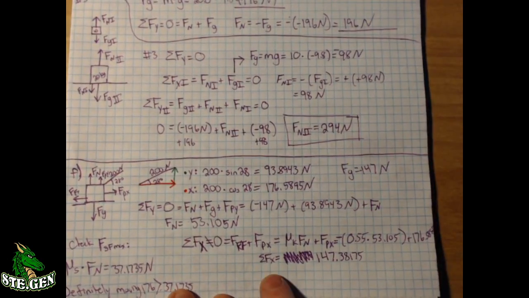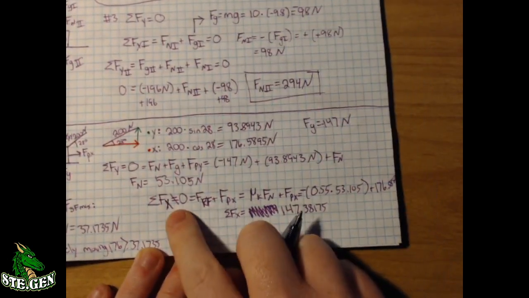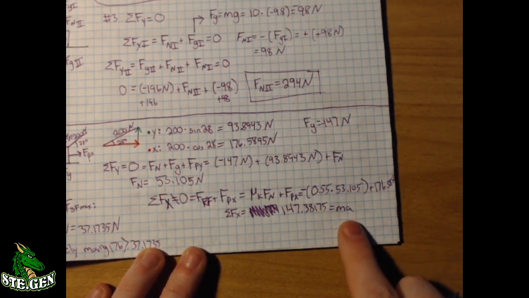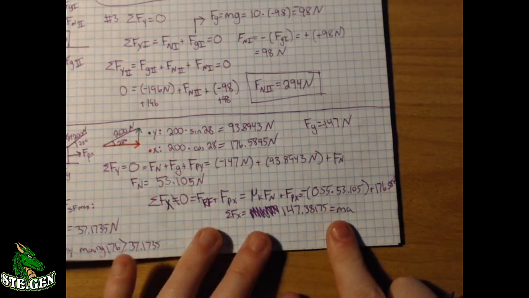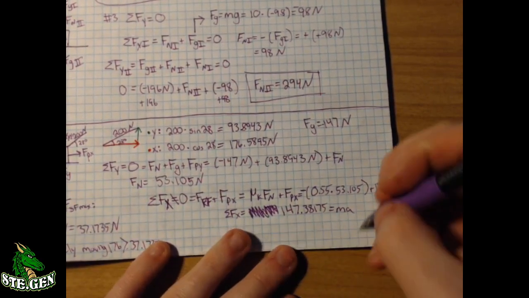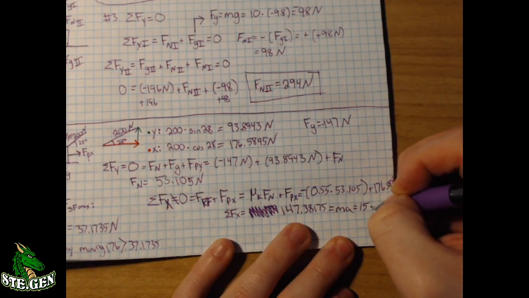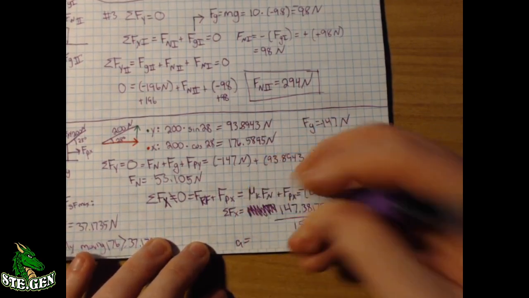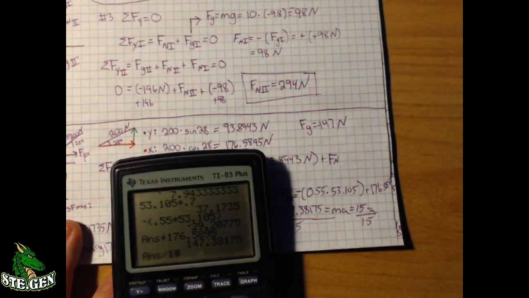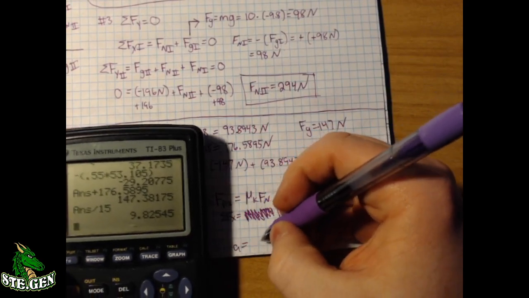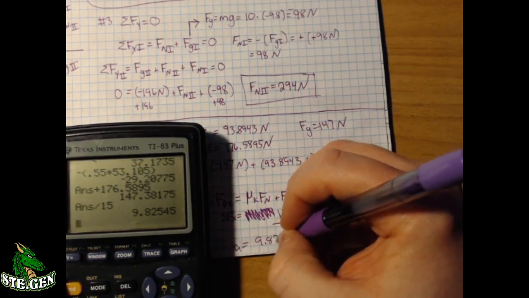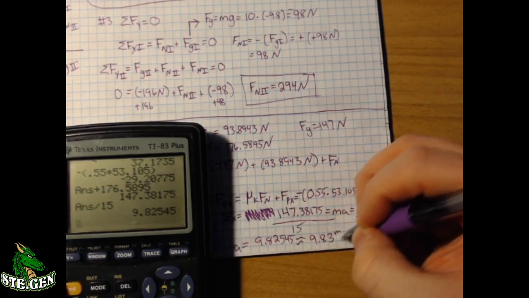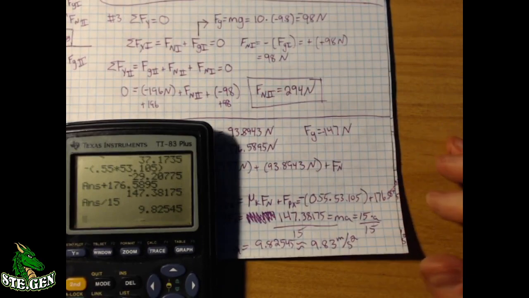Now that's the sum of all of the forces, which as we said here is not equal to 0, which means all of this is equal to the mass times acceleration. We know the mass, because just like always, the mass in this problem has been 15. So let's divide that by 15. We'll take my number here, divide that by 15, and we will get an acceleration of 9.82545, or 9.83 meters per second squared.